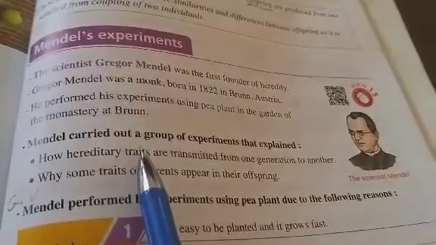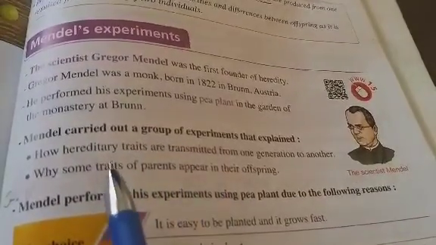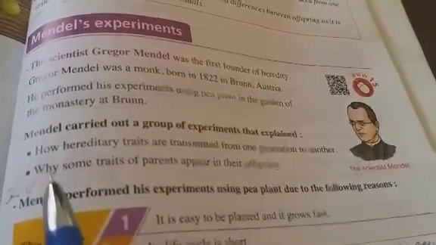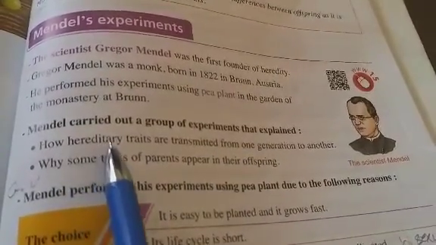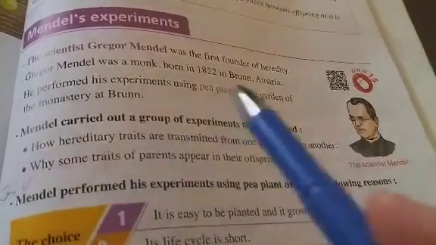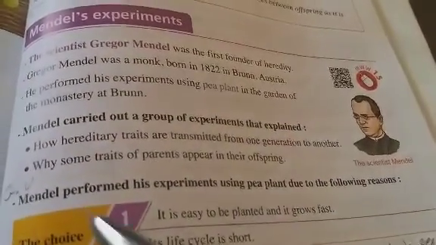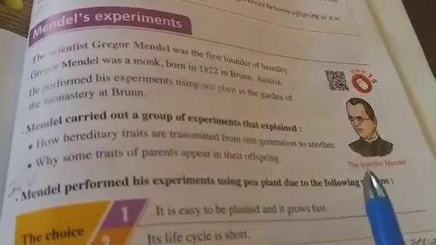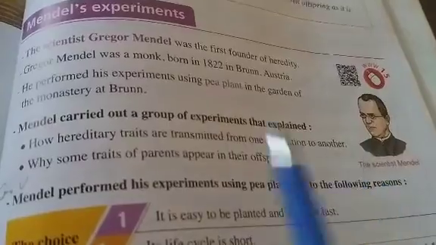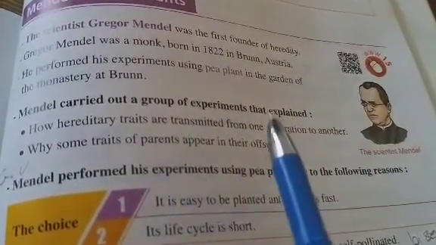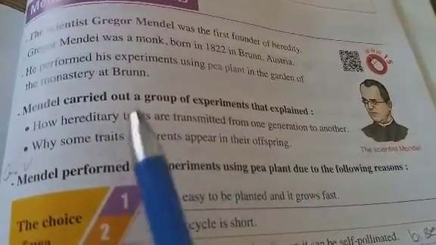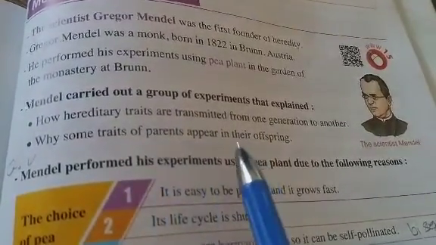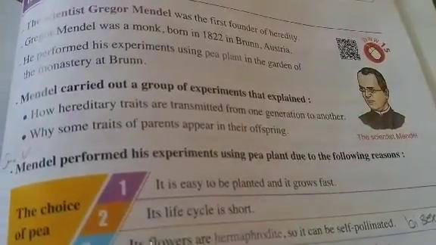Mendel performed a group of experiments. These experiments explained what? Explained how hereditary traits are transmitted from one generation to another and why some traits of parents appear in their offspring. So he explained how this happened, and he explained why some traits of parents appear in their offspring.